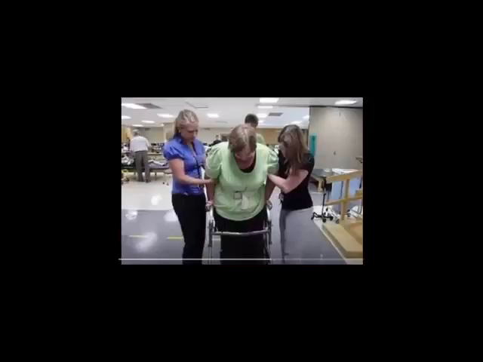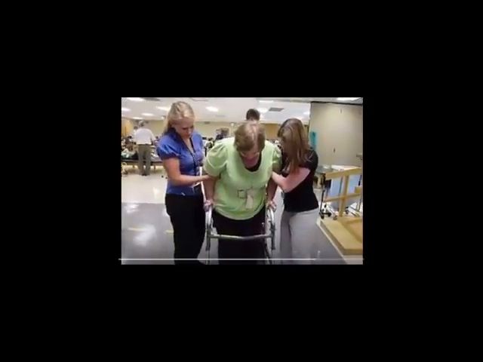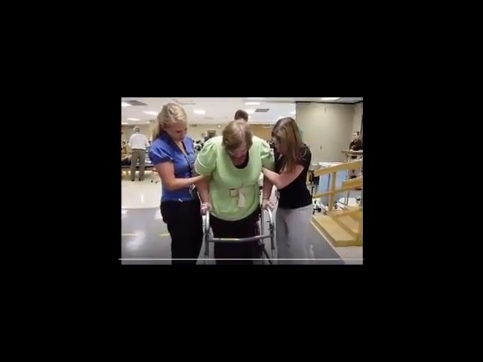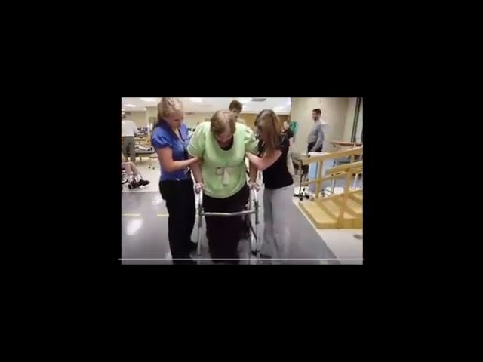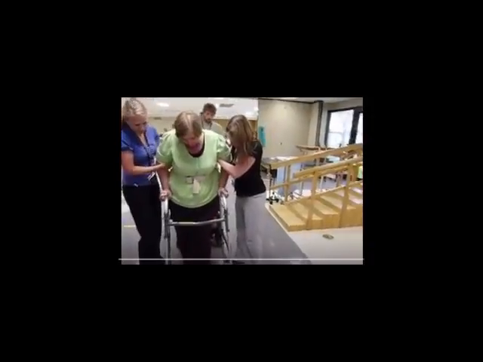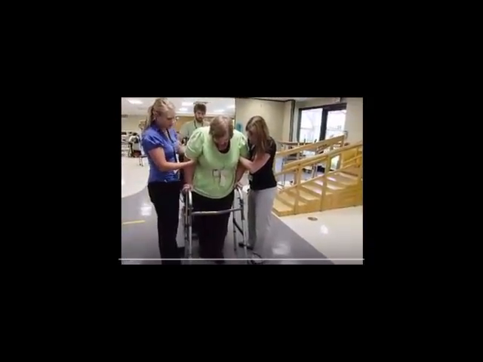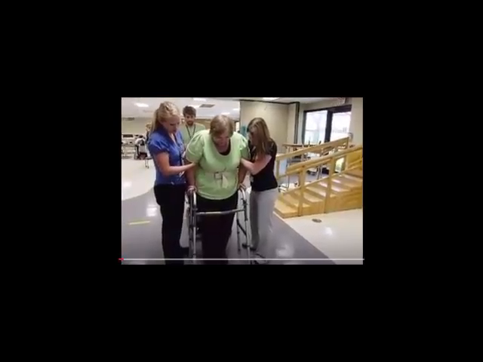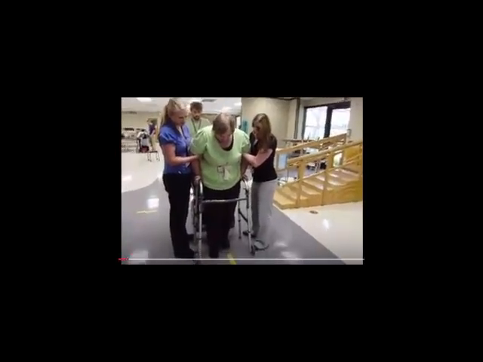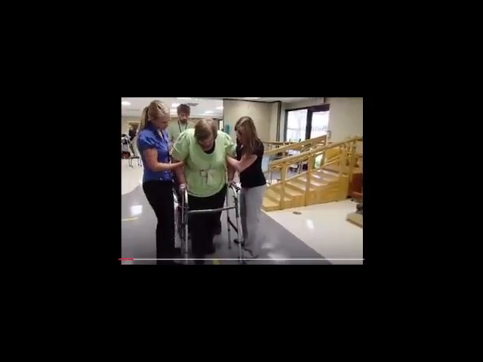In the second example, you see the same woman farther along in the rehabilitation process. She can now move her legs on her own and requires the less sturdy device, a walker, to grasp for balance. Two individuals are still required for help, so this would be considered moderate assist of two.